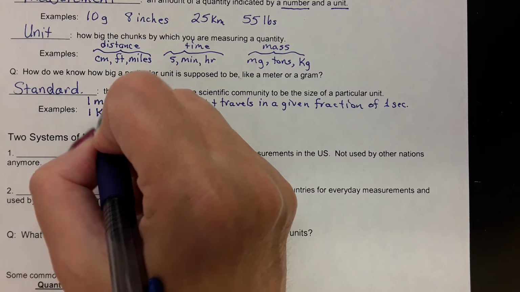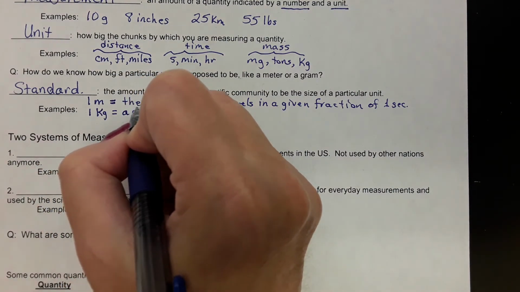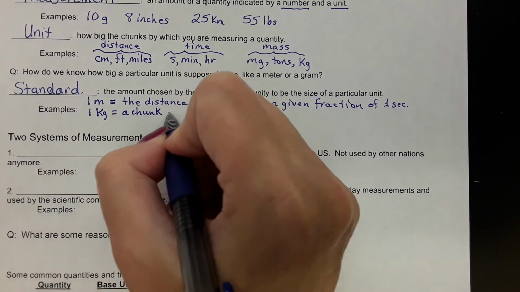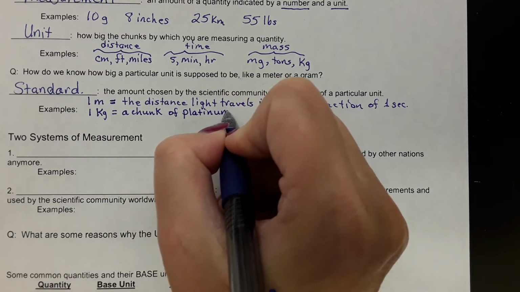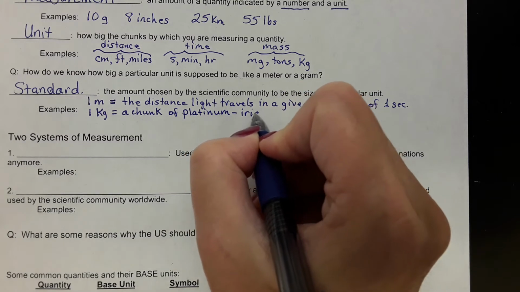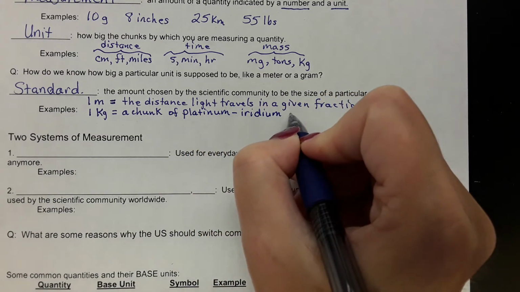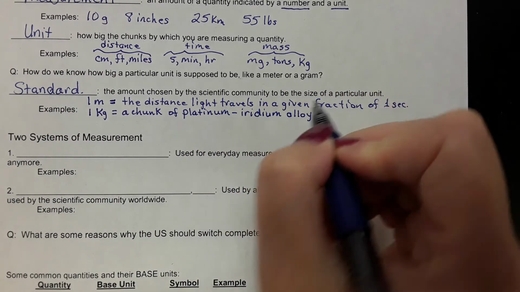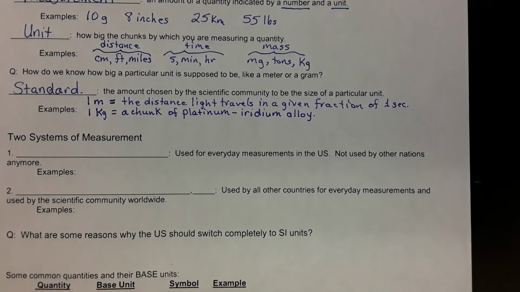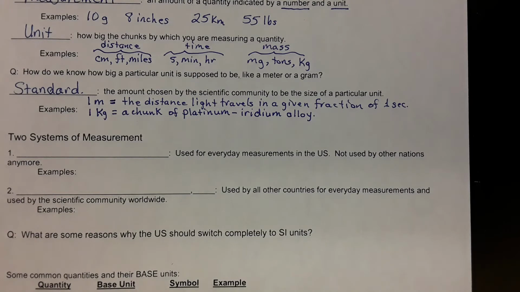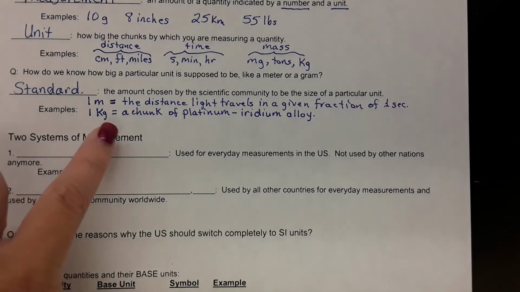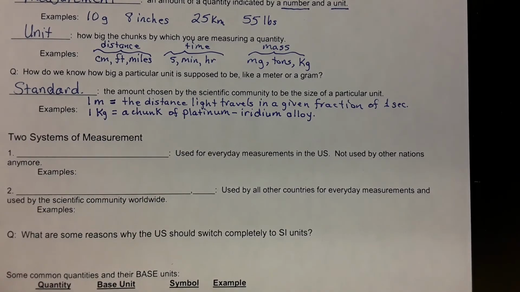So the 1 kilogram standard is a chunk of platinum iridium alloy. It's just a chunk of metal, an alloy made out of platinum and iridium. Iridium and platinum are both rare earth metals. So they simply took a chunk and said, we're going to let this be a kilogram.